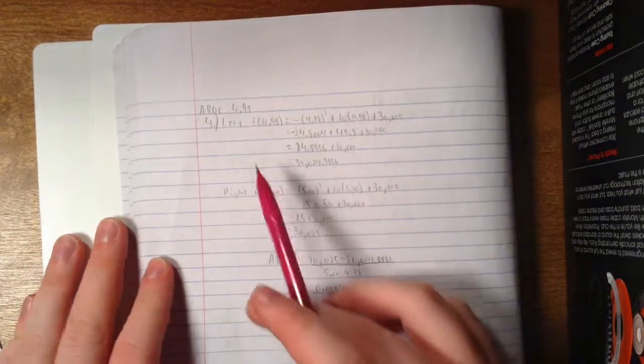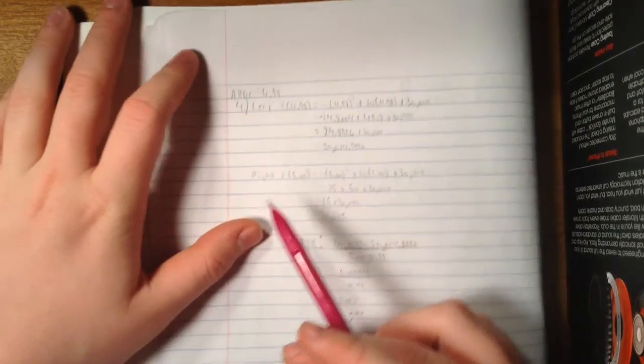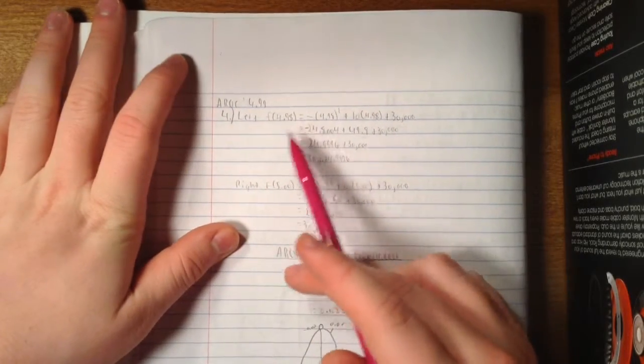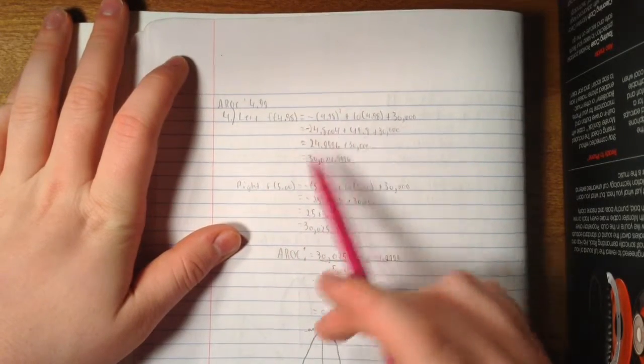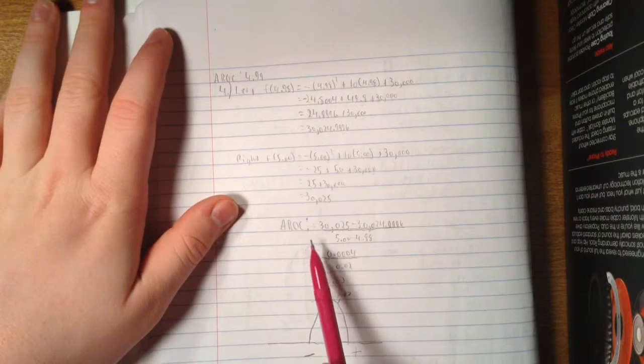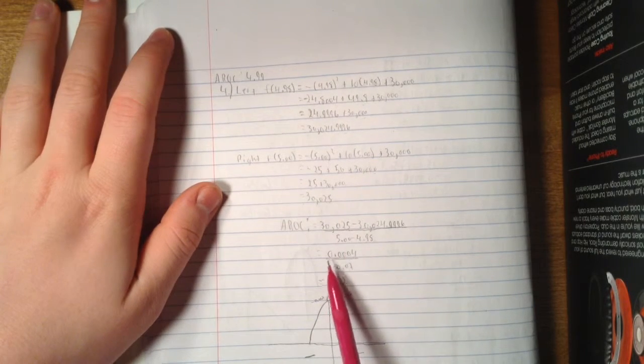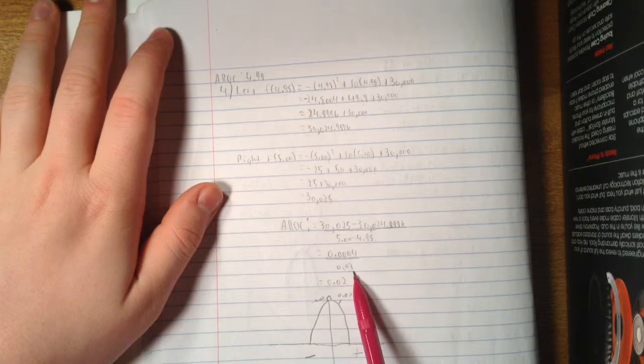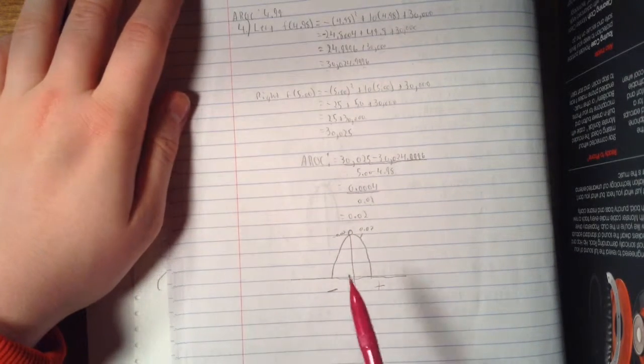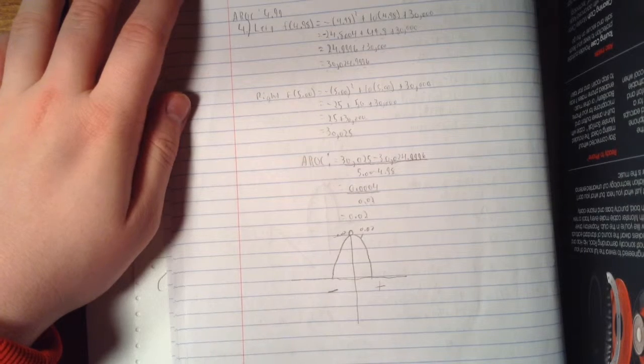Then, if we flip it over quickly, we can see that. Then we tried to find the AROC of 4.99, which is one to the left. We use the exact same formula, solve down, and use the AROC formula again. We get 0.004 over 0.02, which is 0.02, which is perfect because it's a positive number, the exact same as when we did 5.01, just positive.